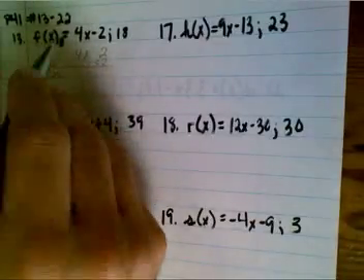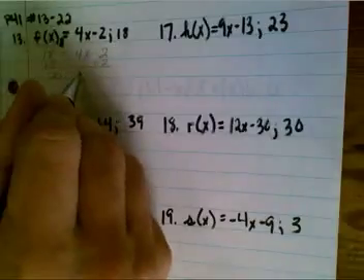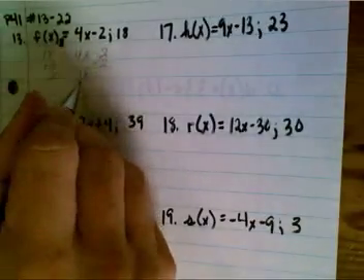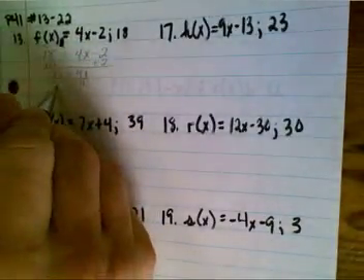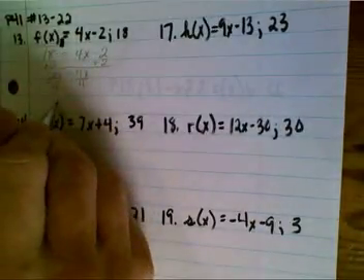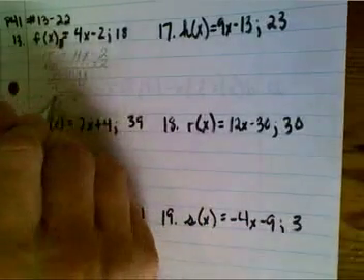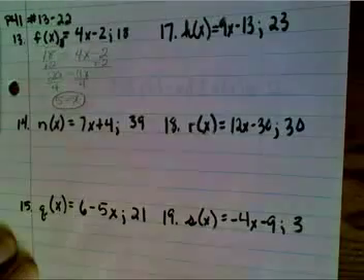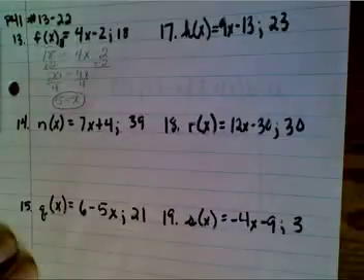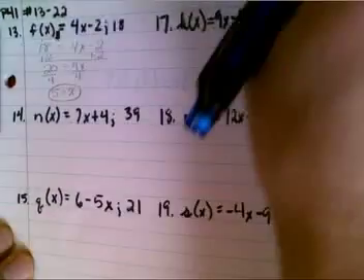So therefore 18 plus 2 is 20. 20 equals 4x. Divide by 4 on both sides. And 4 times 5 is 20, so 5 equals x. And you can stop there. 5 equals x, or x equals 5.